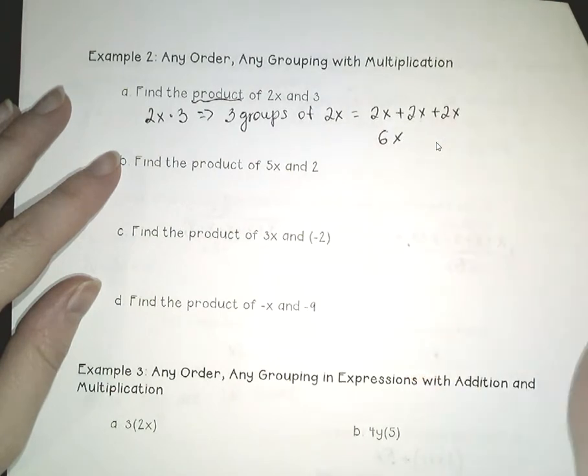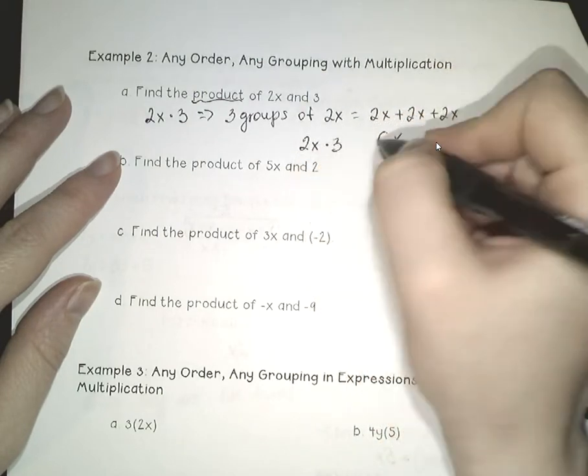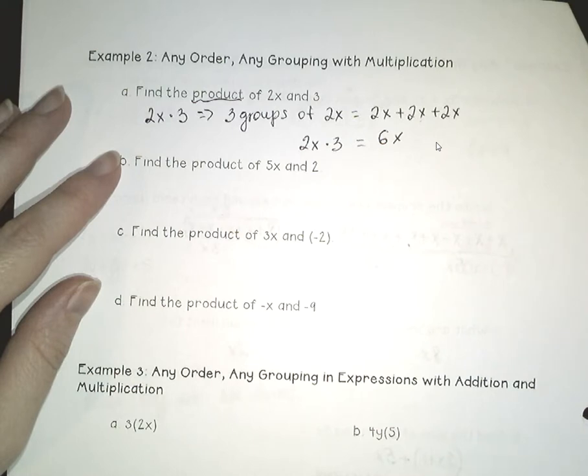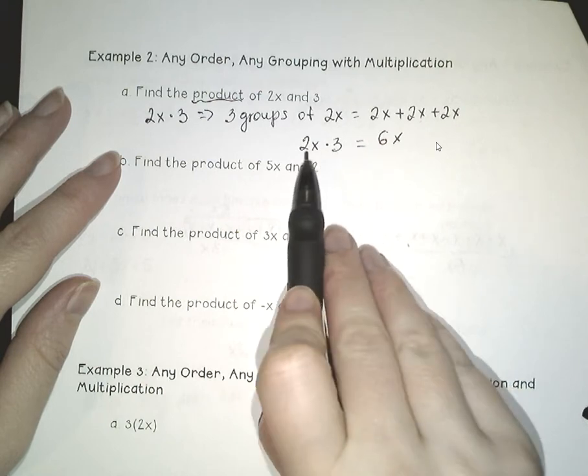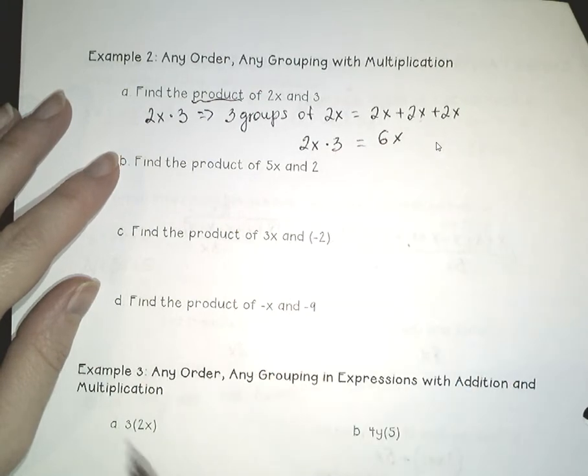6x. That means 2x times 3 equals 6x. 3 groups of 2x put together is 6x, because I know that multiplication is repeated addition. I have 3 groups of 2x added, and that makes it 6x.